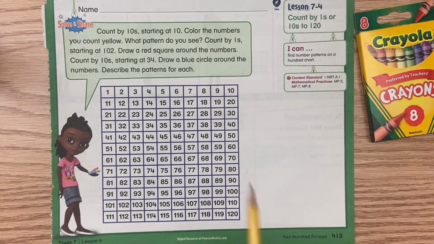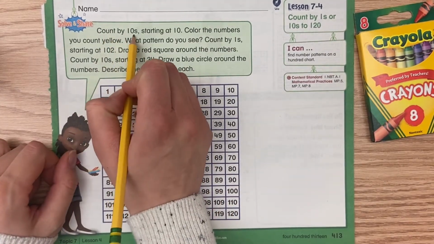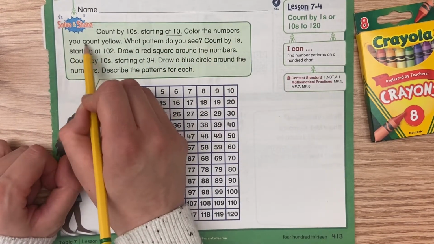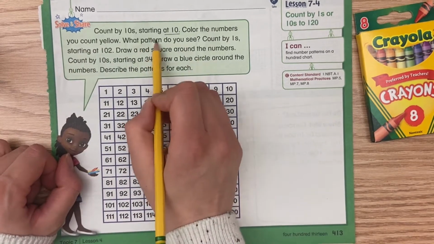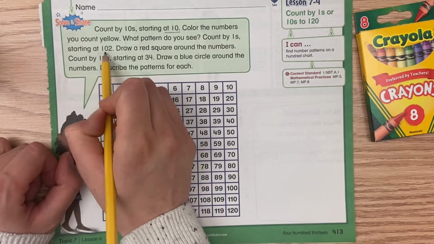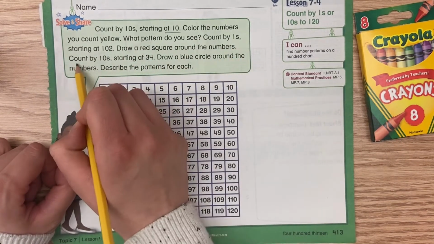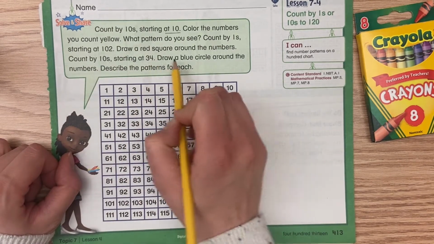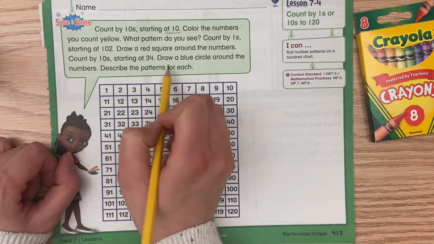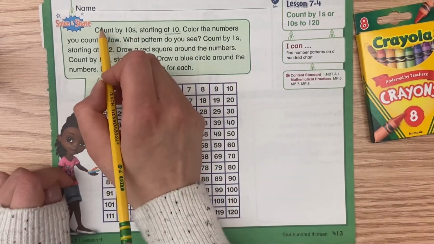Okay, let's take a look at the top here. It says count by tens starting at 10. Color the numbers you count yellow. What pattern do you see? Count by ones starting at 102. Draw a red square around the numbers. Count by 10 starting at 34. Draw a blue circle around the numbers. Describe the patterns for each. Okay, so we have a couple steps to do. Let's go back to the beginning.